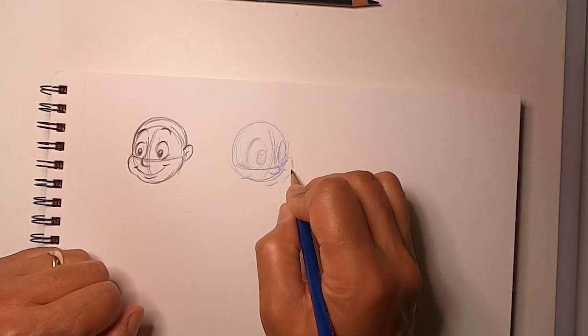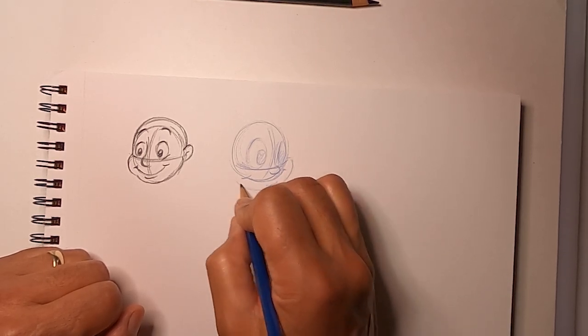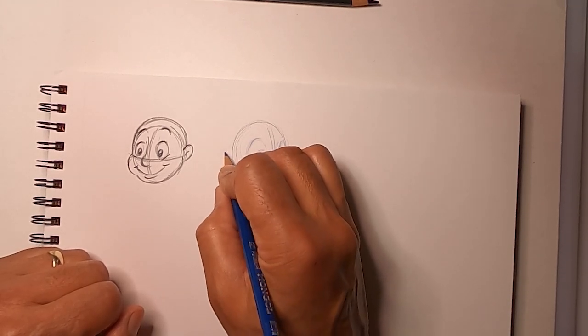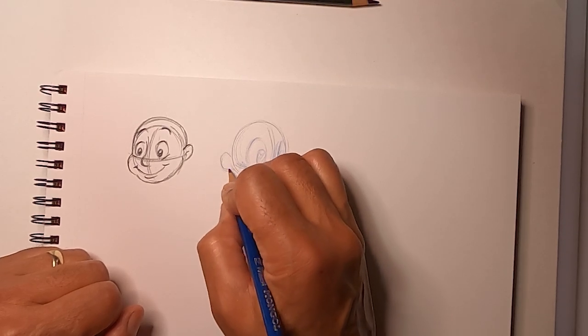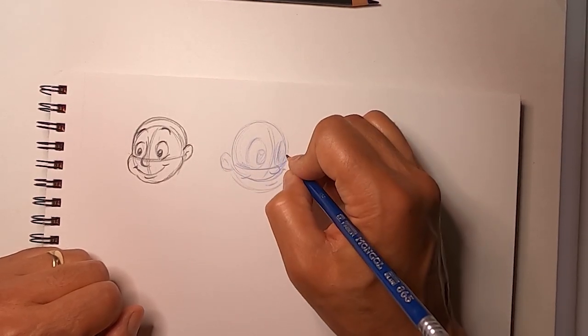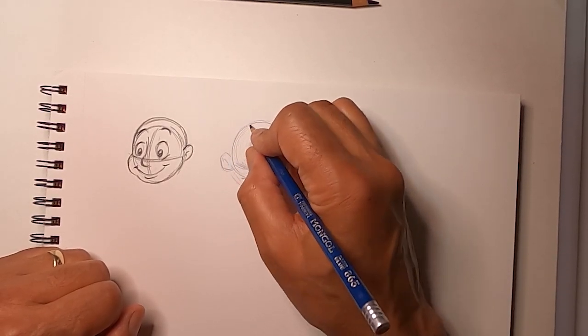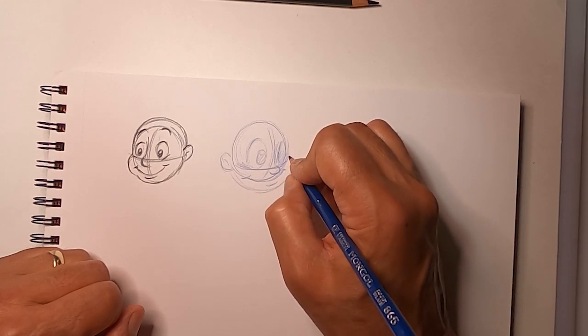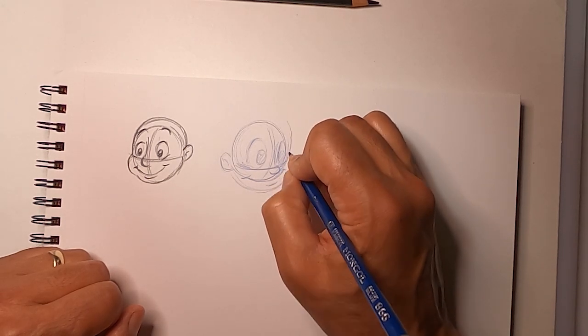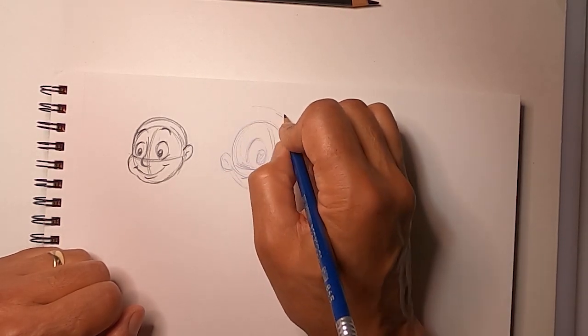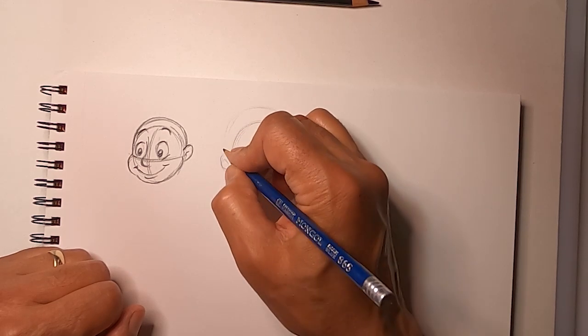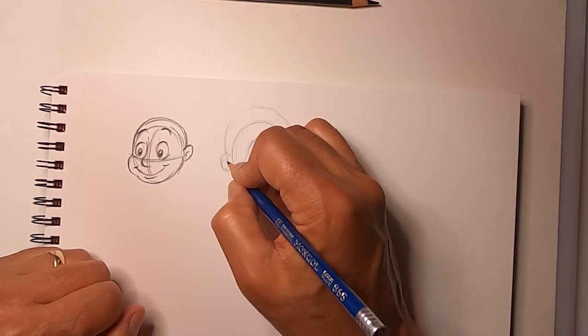Give him some cheeks out there, and ears. Now I drew this just as a guide, but when we're drawing a younger character, we need a larger forehead. So we want to take the head up like this and back around like that.